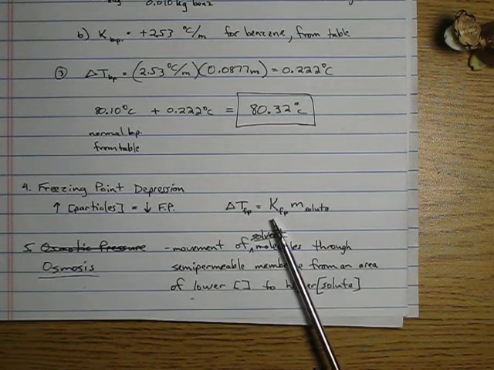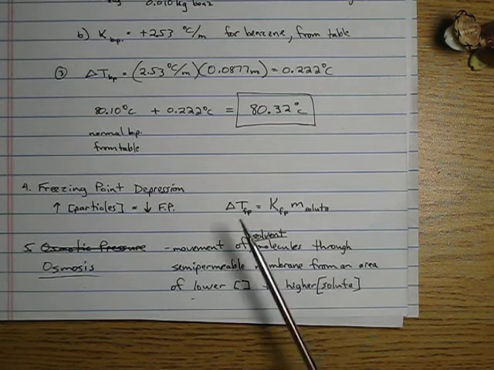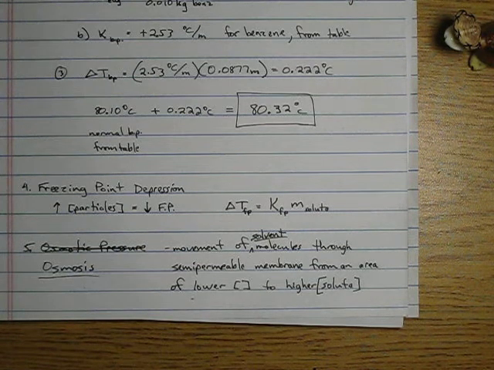The freezing point depression constant is from a book. You have to find the molality of the solute, and you can find the change in freezing point. Then you subtract the absolute value of the change in freezing point from the accepted freezing point of the pure solvent, because it's freezing point depression.